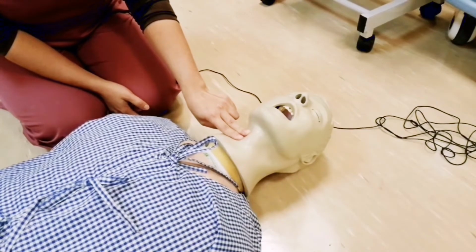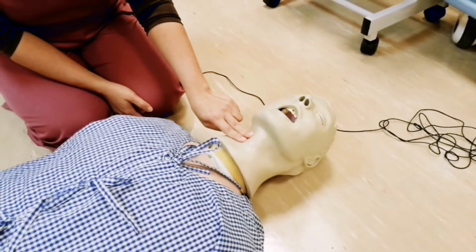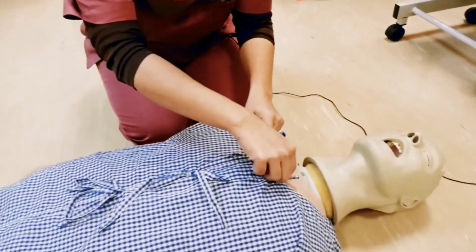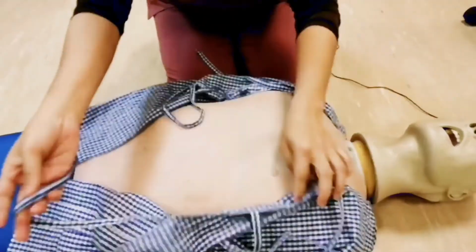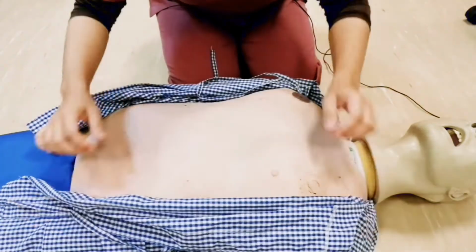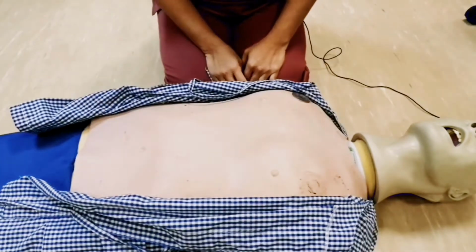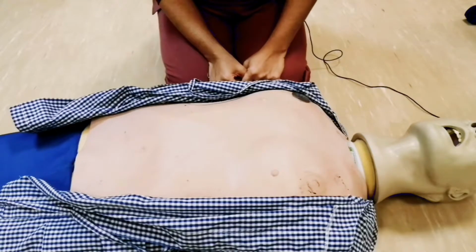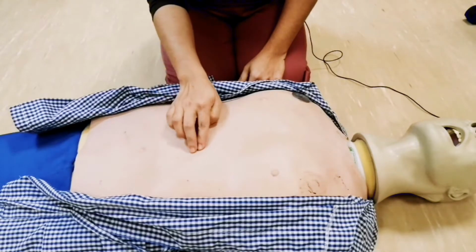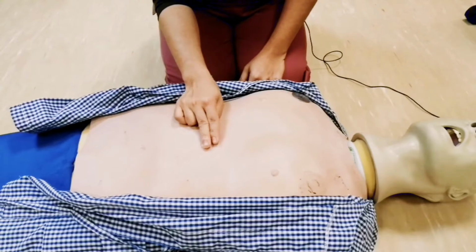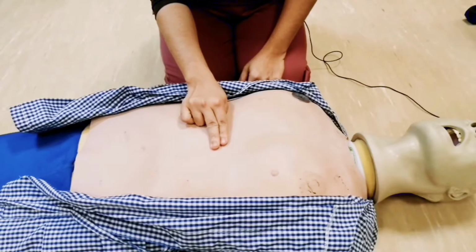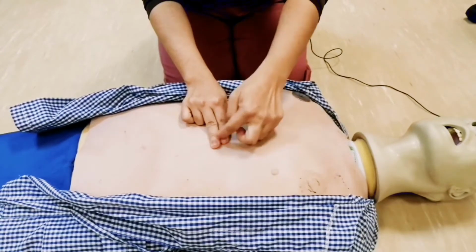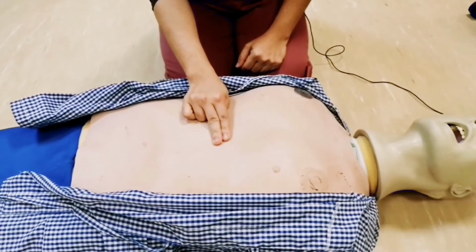Now we proceed with the C again, C for chest compression. Now I show you the location for the chest compression. You have to put your hand at the middle of the chest, between the nipple line. First, you have to find the xiphoid process. This is the xiphoid process of the victim. Two fingers above the xiphoid process and between the nipple line, yes, this is the location for your chest compression.